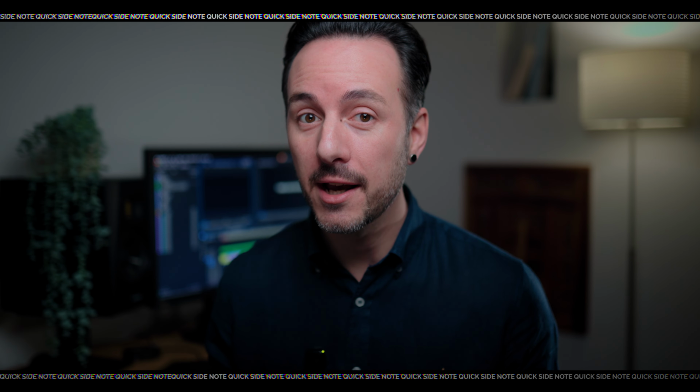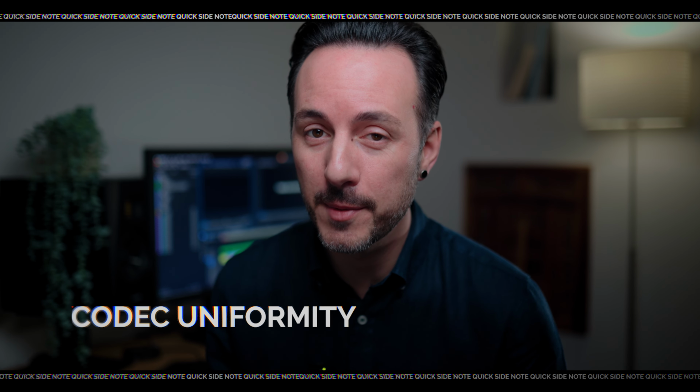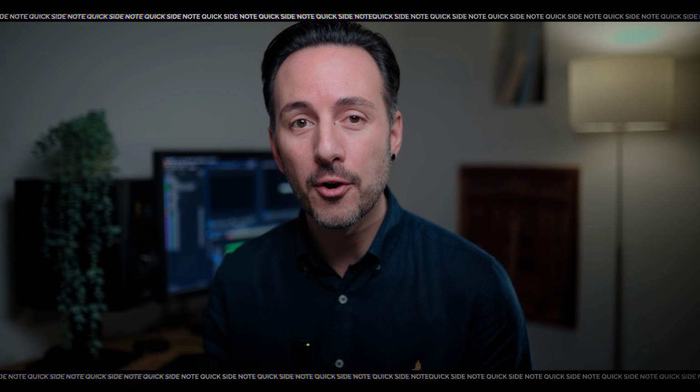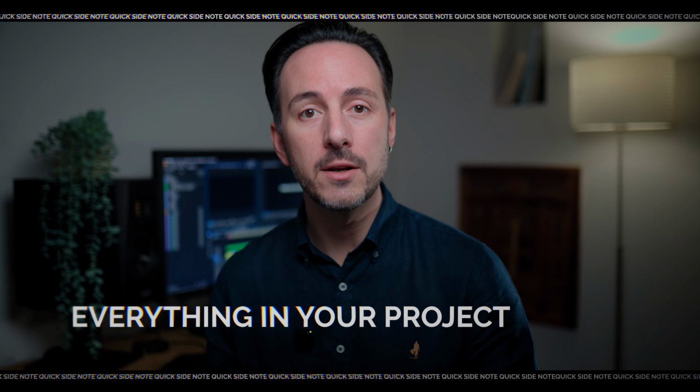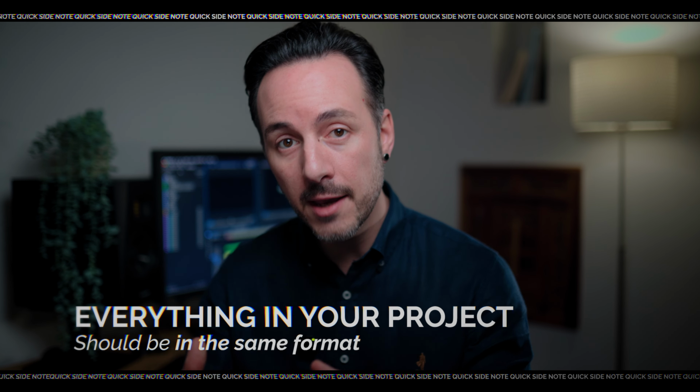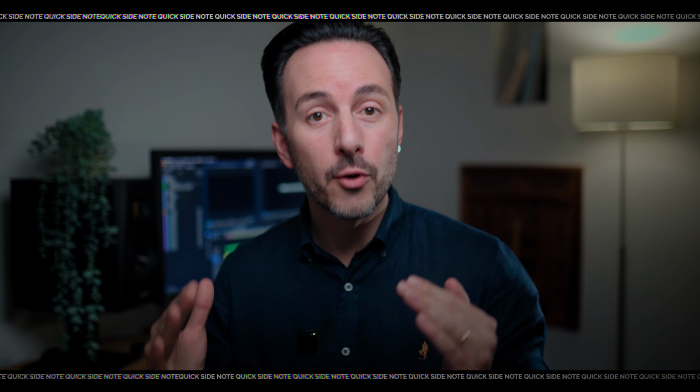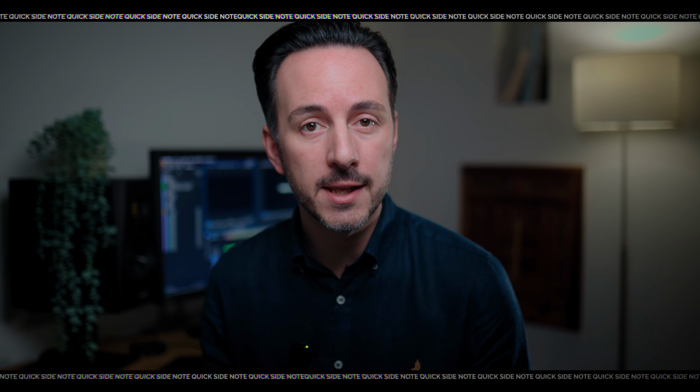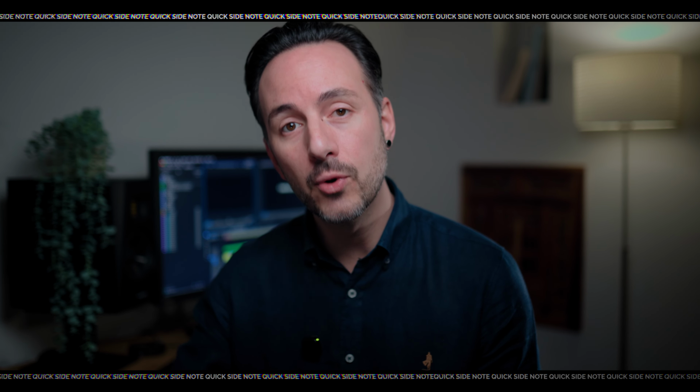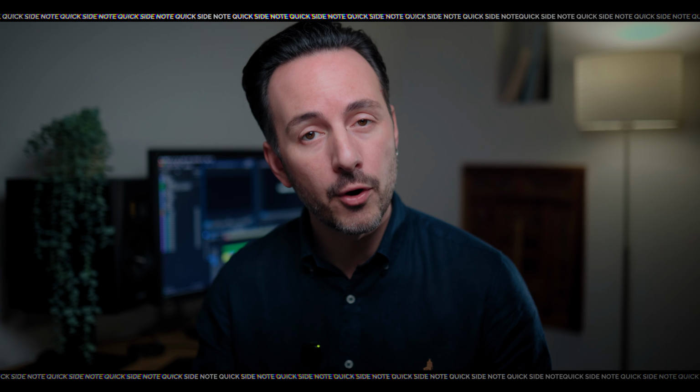This is a set it and forget it system. You can always create a template on your hard drive and copy-paste it each time you start a new project. Quick side note, I cannot stress enough how important codec uniformity is. When I say codec uniformity, I mean that everything in your project should be in the same format. This reduces the stress on your system, making it less prone to lagging, slowing down, or crashing.